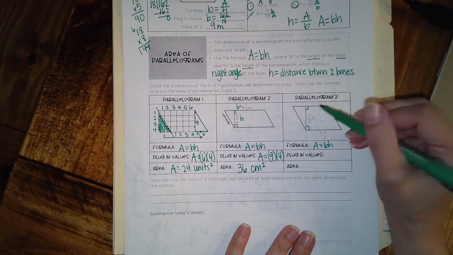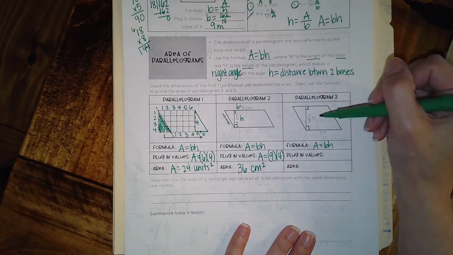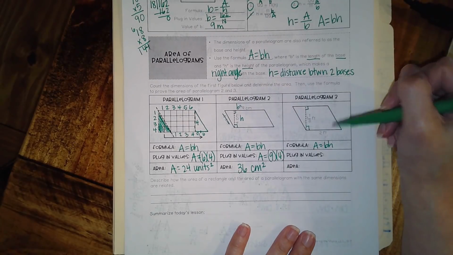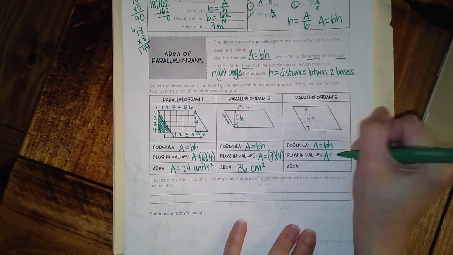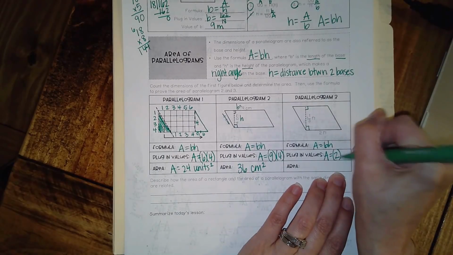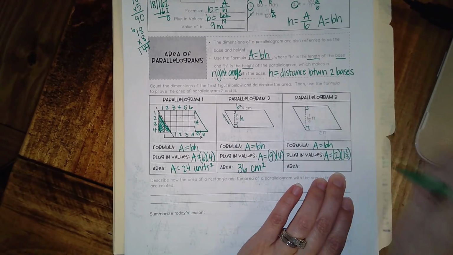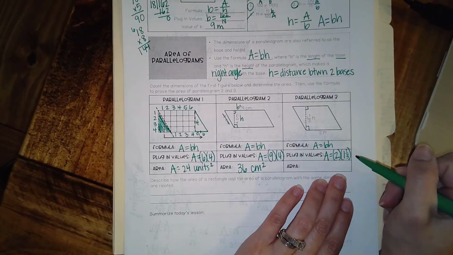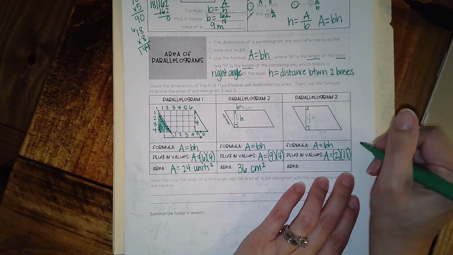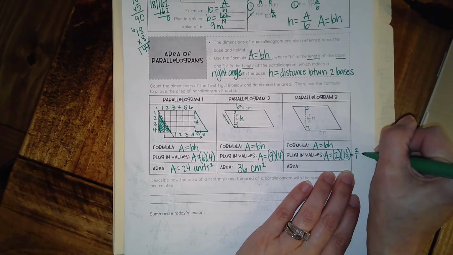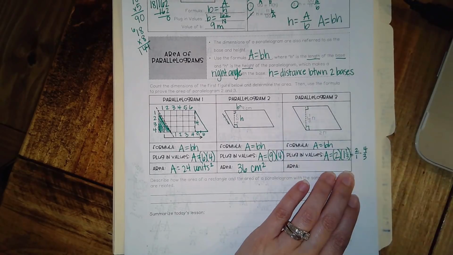Okay, this one was a little more difficult. You had a mixed number and a whole number, so when you plugged in your values, this would have been A equals 2 times 1 1/3. Again, you would have to change 1 1/3 into an improper fraction, which is 4/3. So this would have been 2 over 1 times 4 over 3.